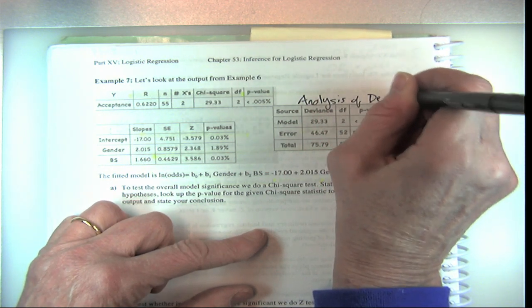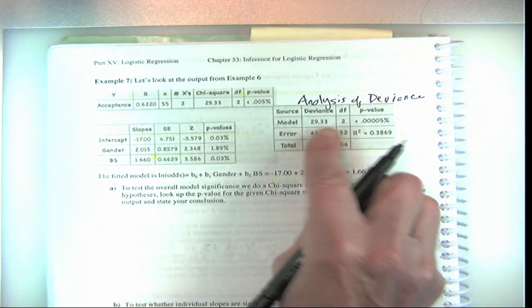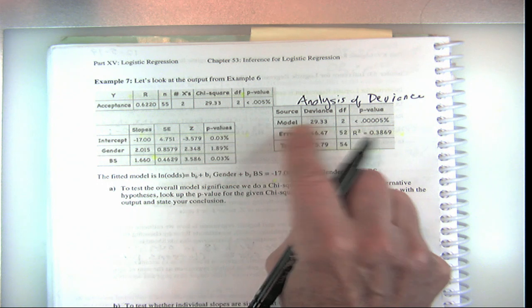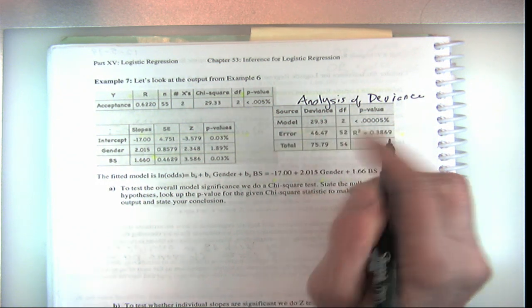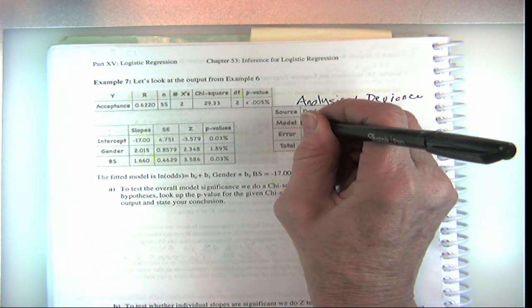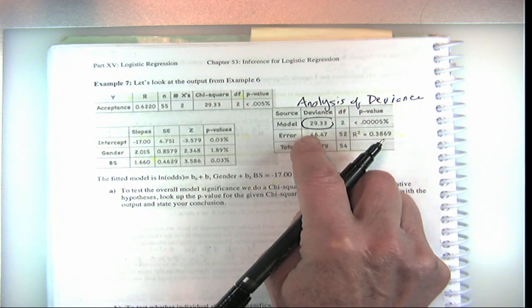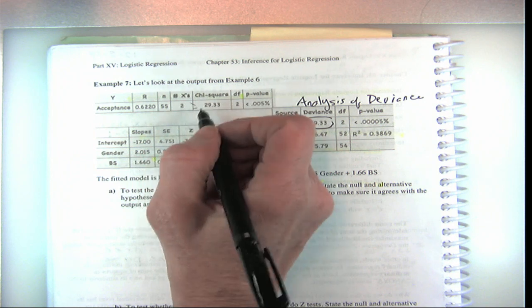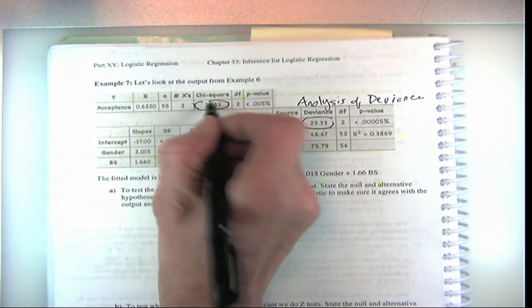Here's the sum of squares for the model. Right here, this is our deviance, and this, we said, is distributed as n gets large as a chi-square. And that's why we're using this right here with 2 degrees of freedom.